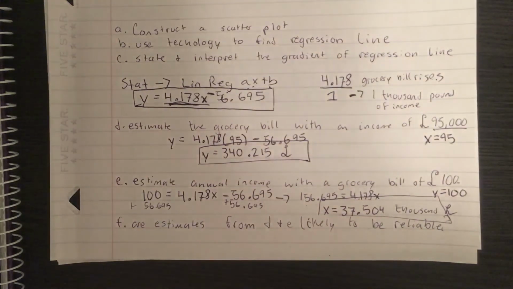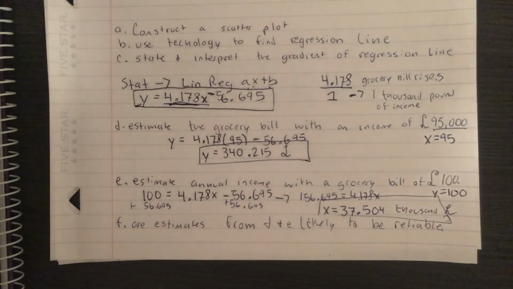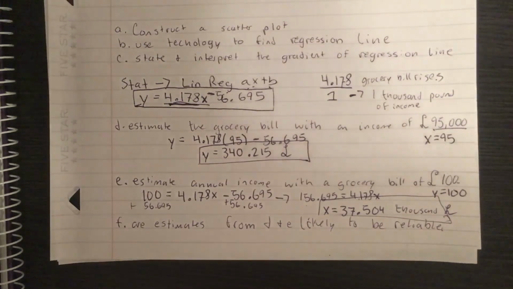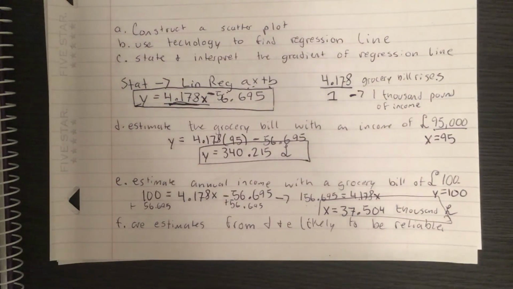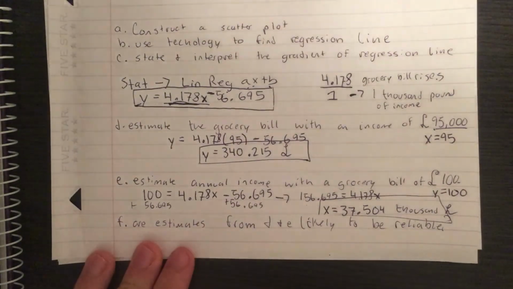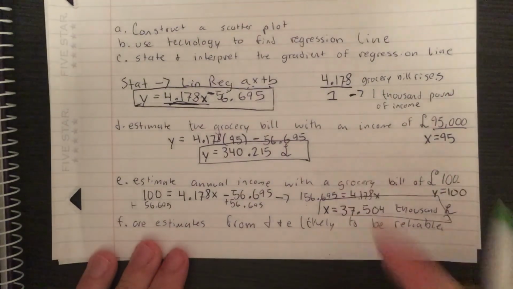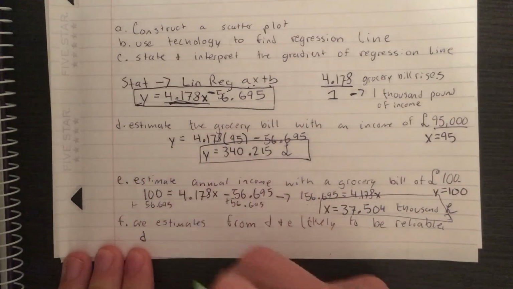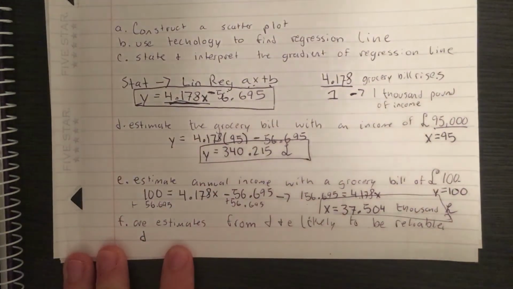So again, when we're doing these things, we need to think about which one of these was interpolation and which one was extrapolation. As a rule of thumb, interpolation is usually pretty safe. Extrapolation relies on a lot more assumptions. So D here was extrapolation because we went outside of the data set.